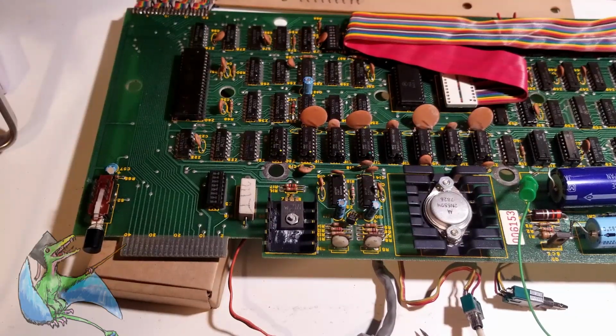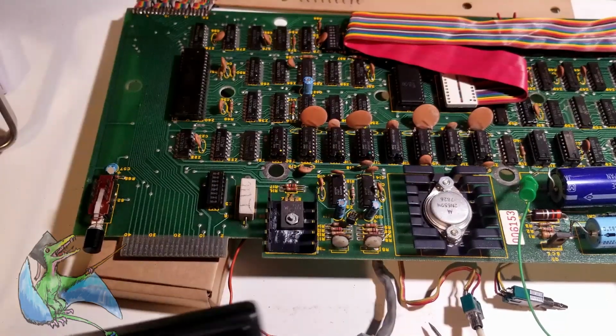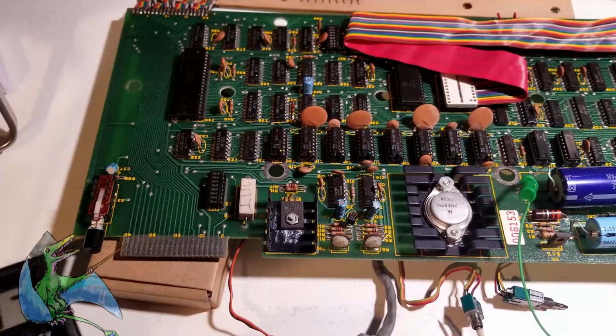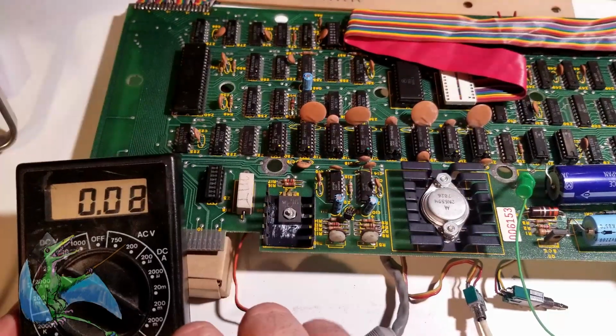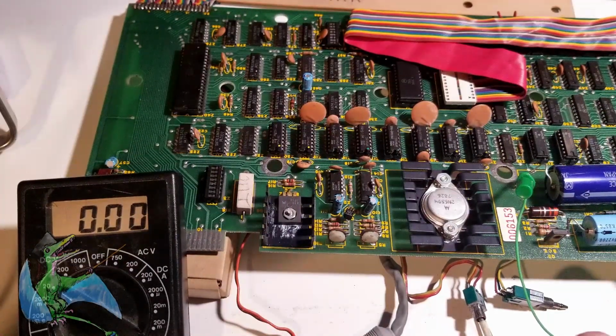So the first thing I think we want to do, I'm going to bring out my voltmeter here. Pin 4. No, sorry, pin 6. Pin 6 of this device is the reference voltage.